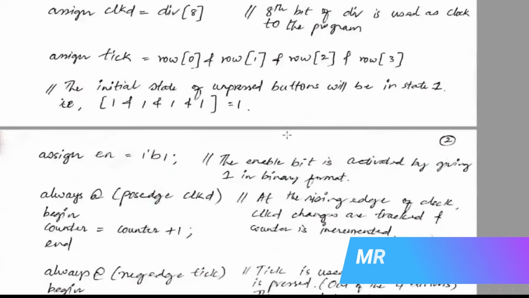So next we have assign tick is equal to row[0] and row[1], row[2], row[3]. Now this is performing your ANDing operation. Which means the buttons, when it is not pressed, when it is in relaxed mode, it is representing state 1. Whenever the button is pressed, then it becomes state 0. So how do we do it? First we need to enable it. So we use the command assign enable = 1'b1, which means b is your binary here, and the value given is 1.